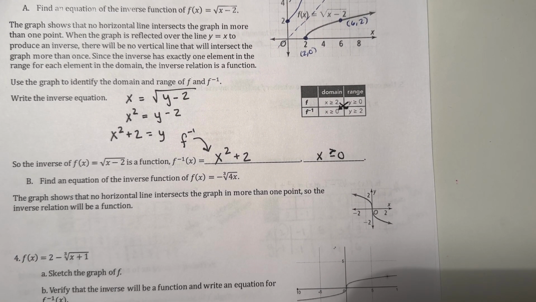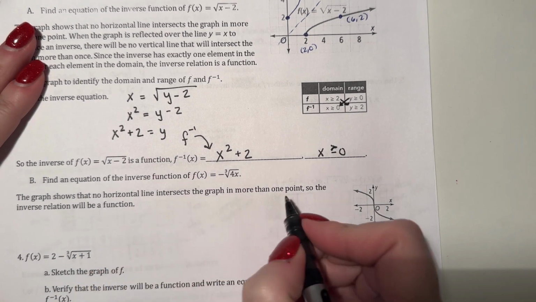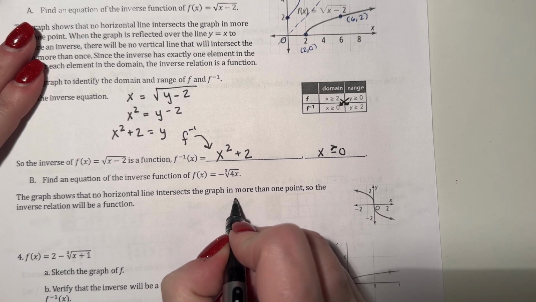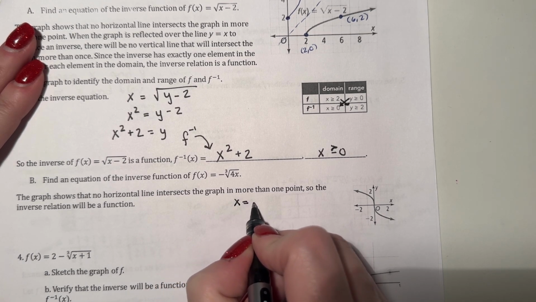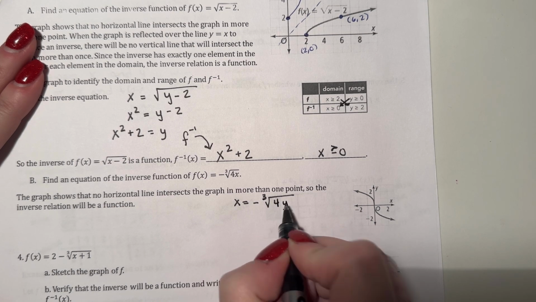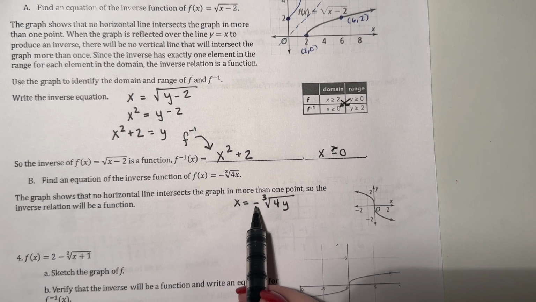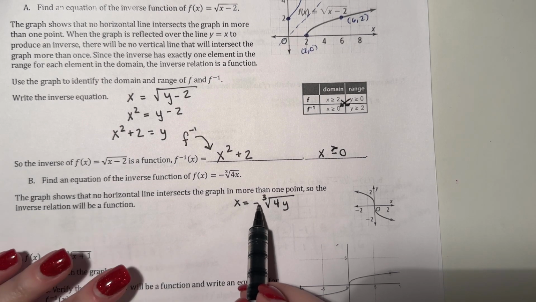All right, this one says find the equation of that problem that we want the inverse of. Okay, so algebraically, I'm going to swap my x and my y. All right, first thing I'm going to do is move the negative over to the other side.